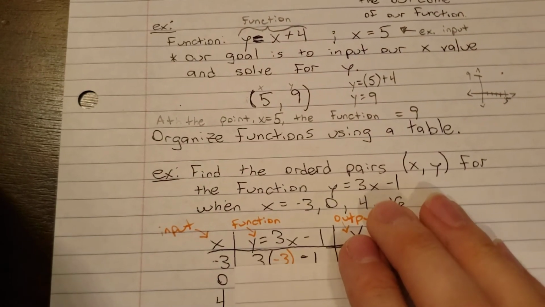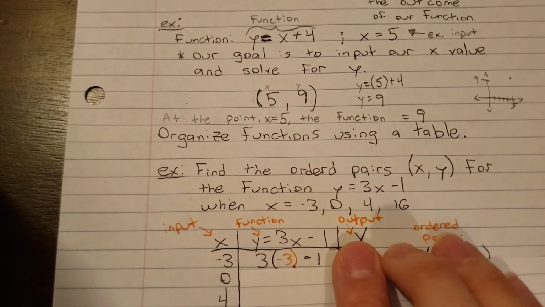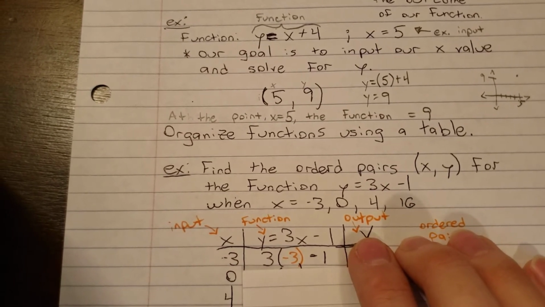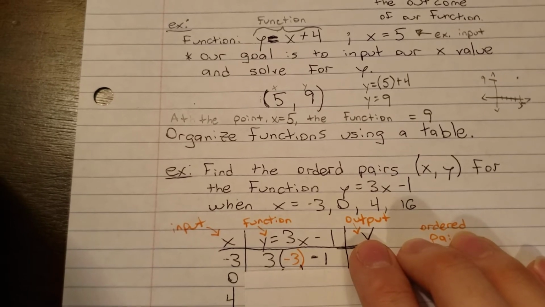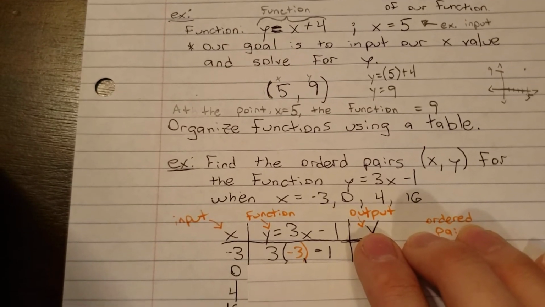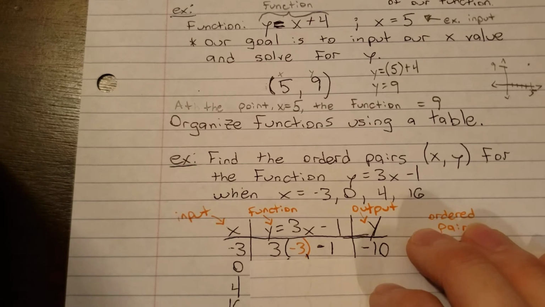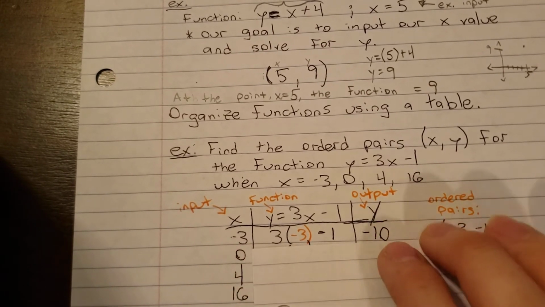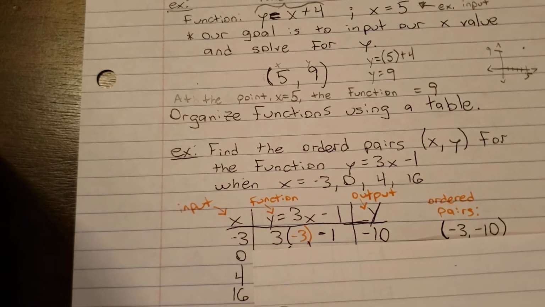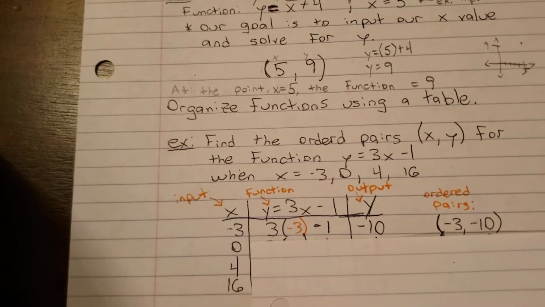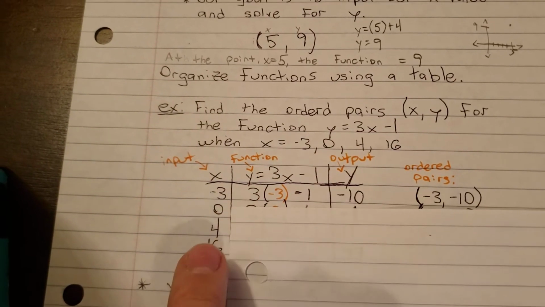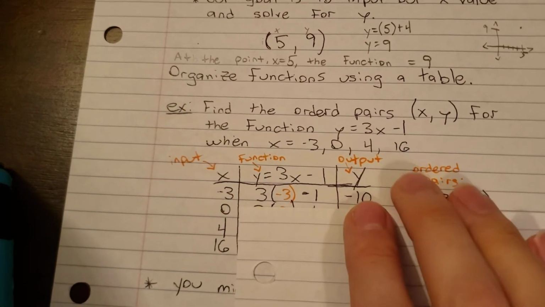So when I plug in -3, I get 3 times -3 minus 1. Well, 3 times -3 is -9, minus 1, -10. So my ordered pair is -3, comma, -10. Okay. The next value that it asked me to look for is 0. So I'm going to plug 0 in here.